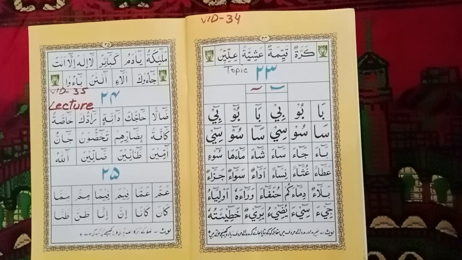Now we will start our lesson number 23. The topic is, what is the difference between with Madda and without Madda words? Without Madda words will be stretched less than with Madda words.